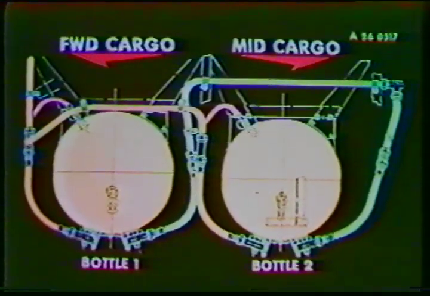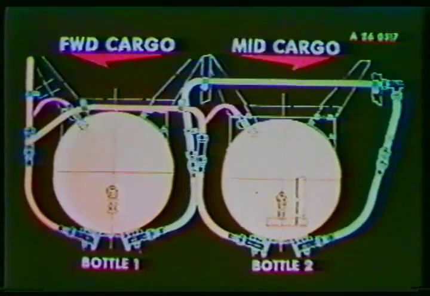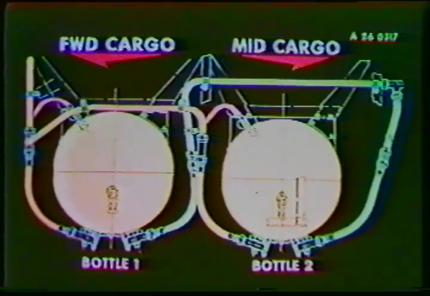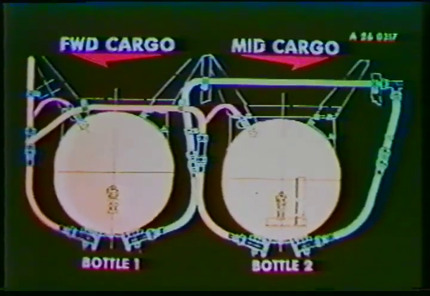There are two separate lines running from the bottles, one going to the nozzle in the forward cargo compartment and one going to nozzles in the mid-cargo compartment. This allows the bottles to be discharged either to the forward or middle cargo compartment.